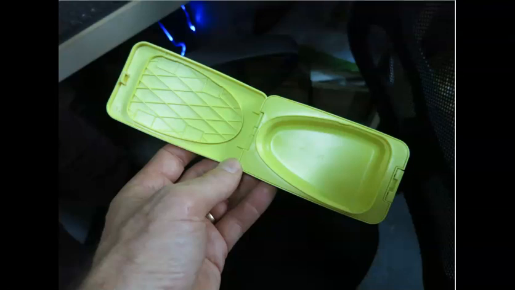and they happen to be in Shenzhen. This is a mirror on one side and a little makeup holder on the other side, actually, and it's meant to hold sunscreen.